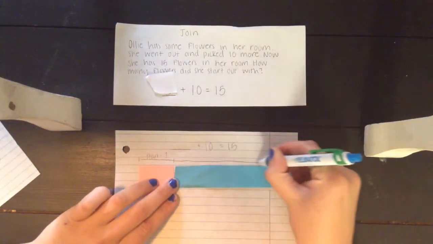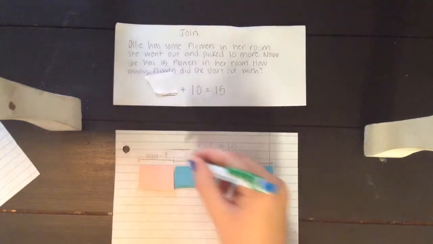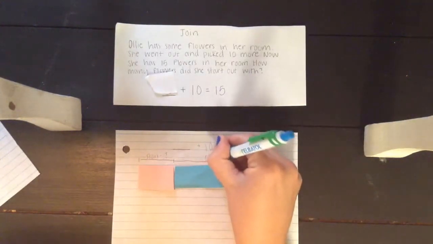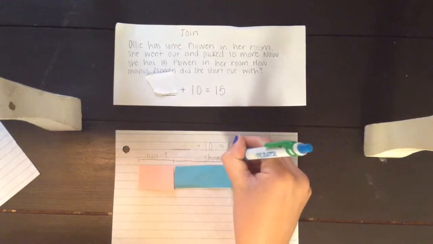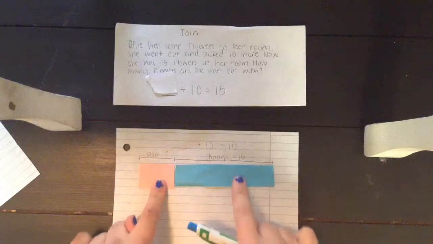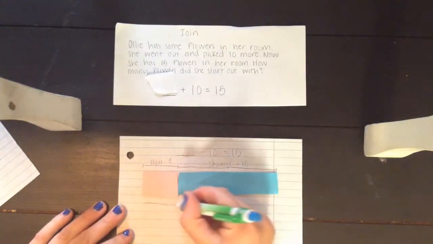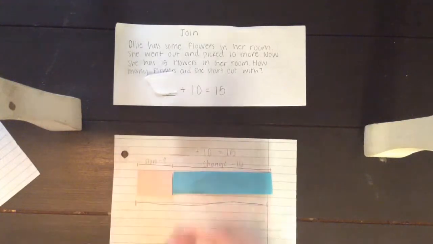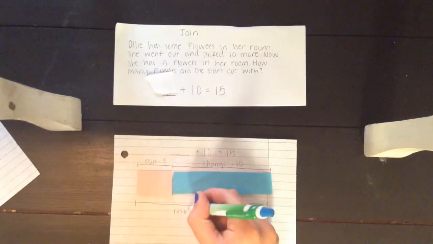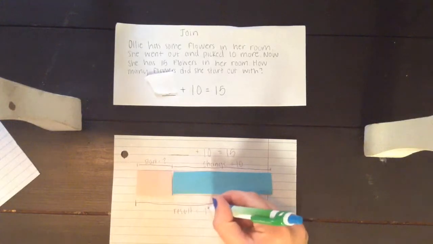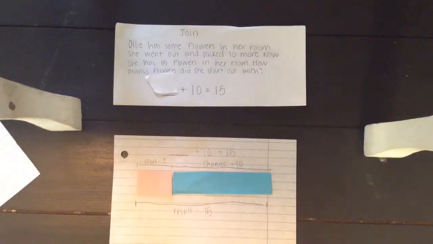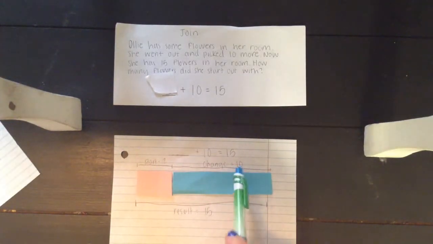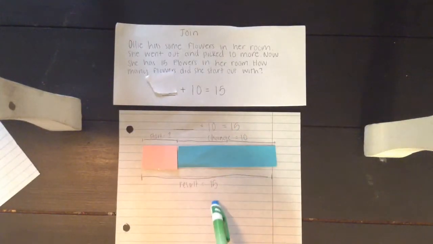Go ahead and draw our line again. And this part is going to represent change equals 10. So then our start and our change together will represent our result or our total, which is 15. So now we have to find 10 plus what equals 15.